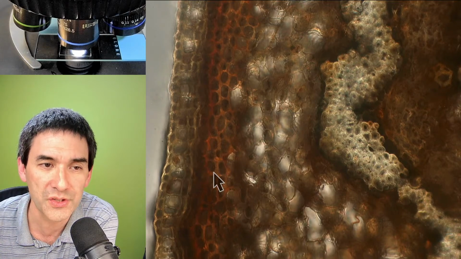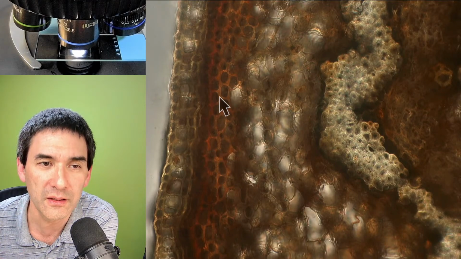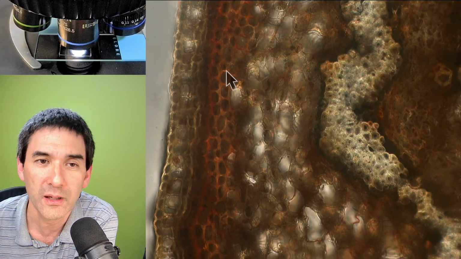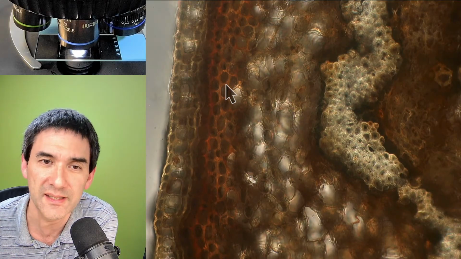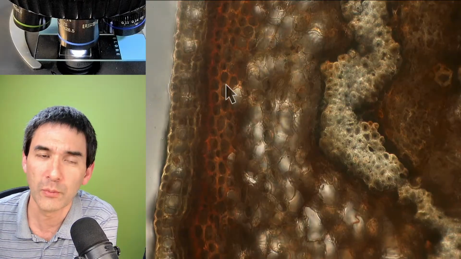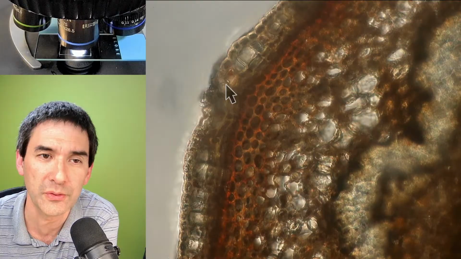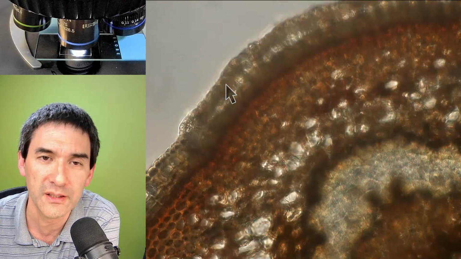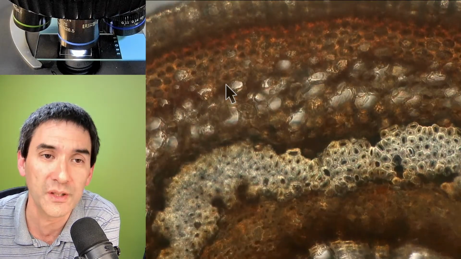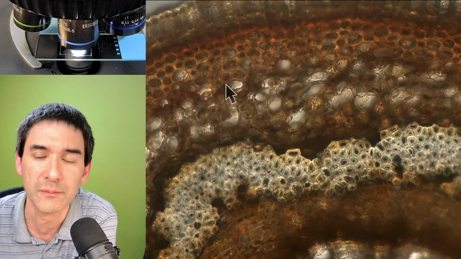So those cell walls are quite thick, and not only does that give a lot of strength, but there's also this lignin inside the cell wall. While we're not able to see the lignin itself, the fact that we can see the thickness of the cell walls already gives an indicator that it must be quite strong.